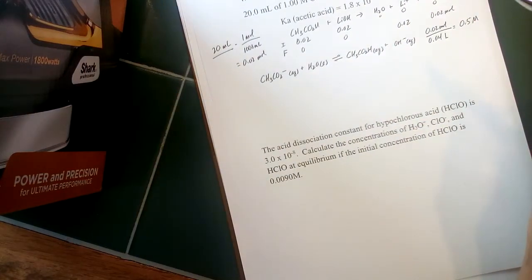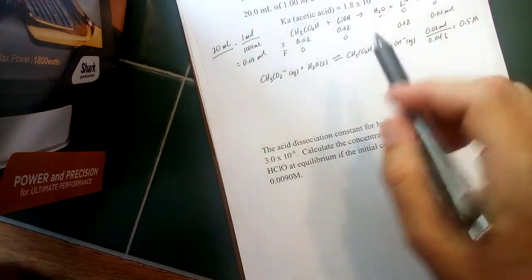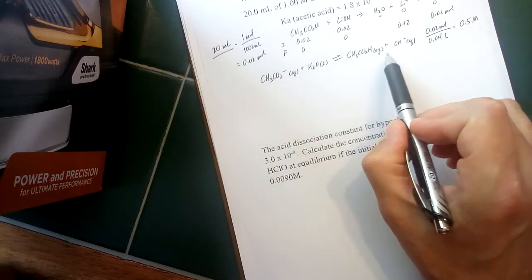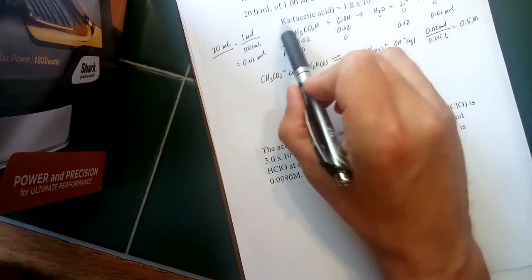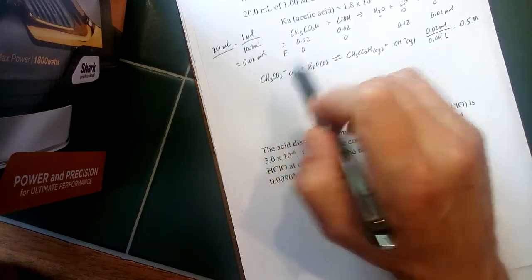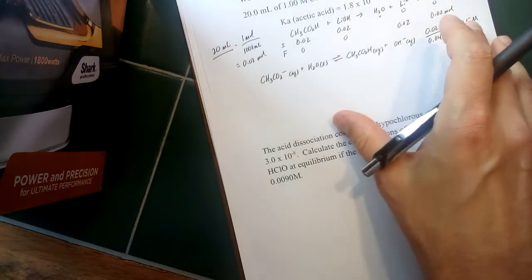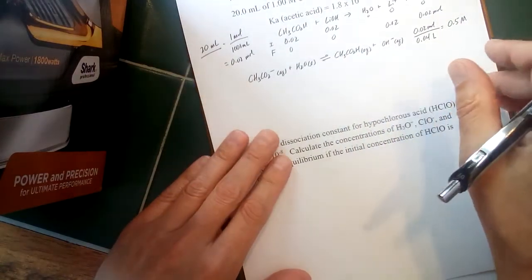Now, the next important thing to recognize here, this is a base reaction. We were not given a Kb, we were given a Ka. So we were given Ka for acetic acid. We actually need the Kb for acetate here. So here's where we're going to use Kw to solve for what Kb we actually need.